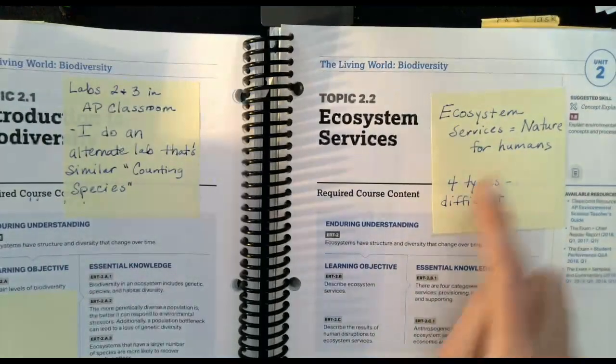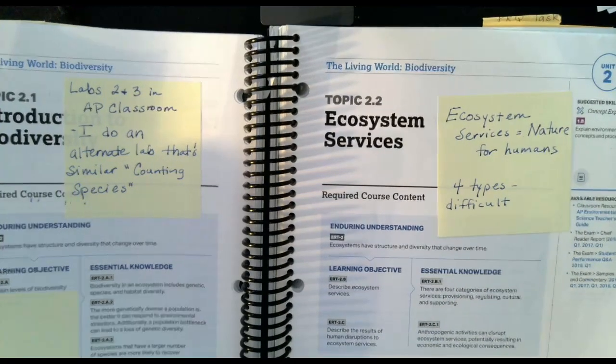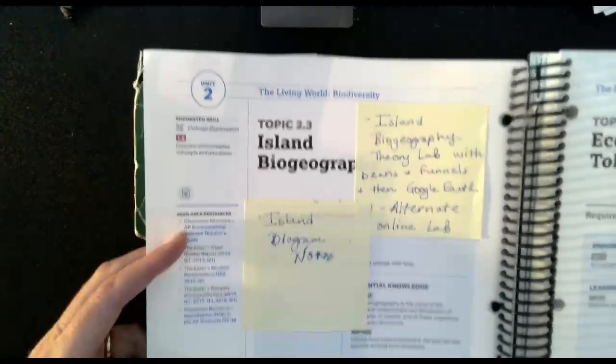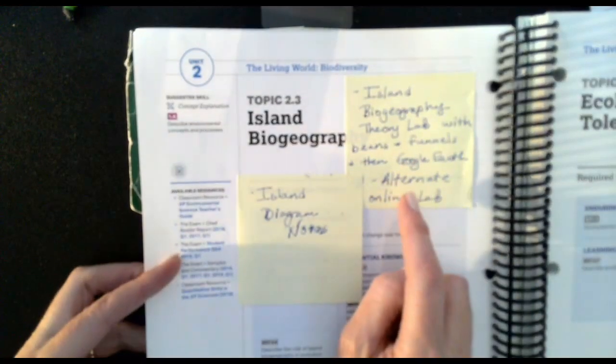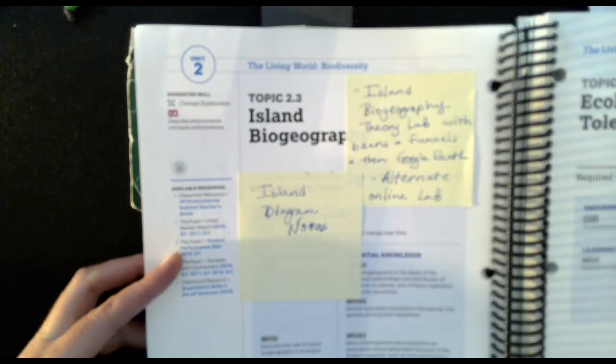For ecosystem services, nature for humans, there are 4 types, and they can be difficult for kids. So plan to spend some time on this. Not a long time, but some practice time. You have resources in the folders.